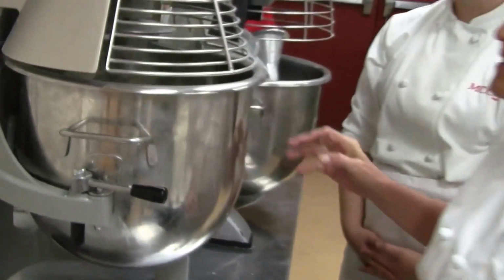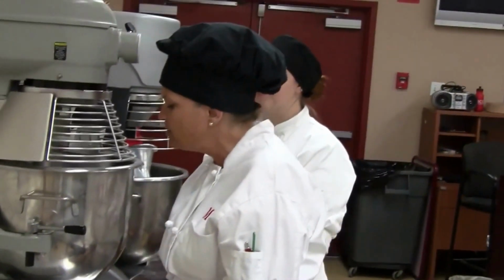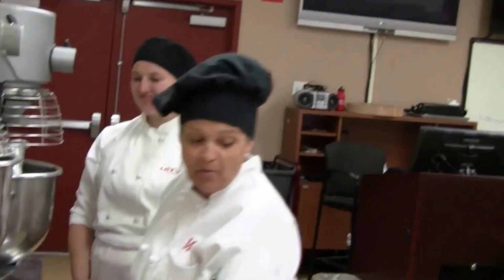It seems like the dough hook is angry because it's moving things around, but if it didn't do that, we wouldn't have bread.